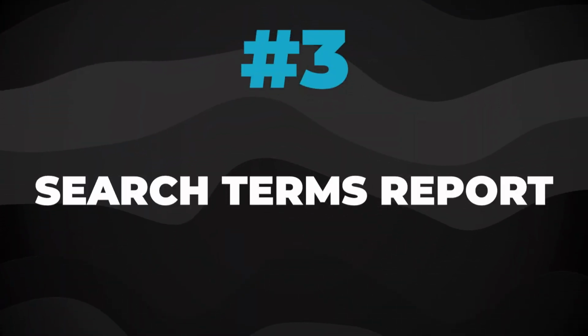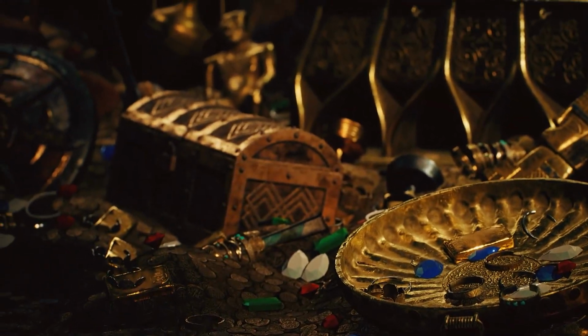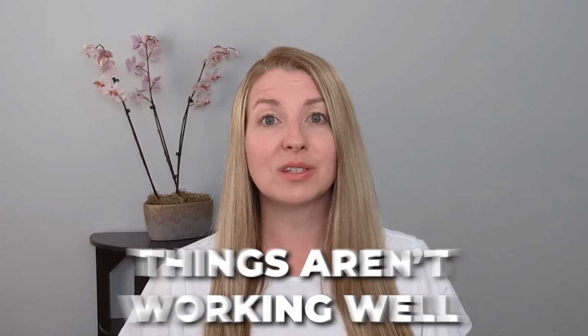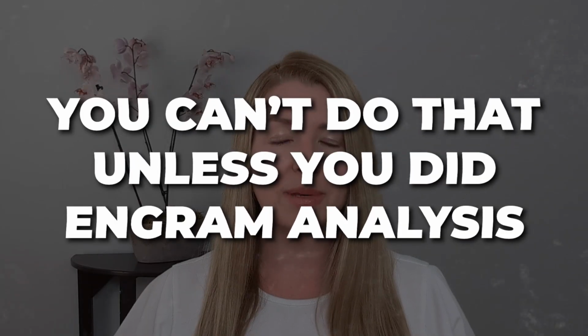Similar to that, you should definitely be looking at your search terms report, and you're going to find lots of hidden treasures of things that are working well and hidden things where things aren't working well. That's a really great report to take a look at. There are tools that can help you do n-gram analysis. You might not know that there's a certain term that keeps showing up that's not actually converting really well for you, and you can't do that unless you do an n-gram analysis.